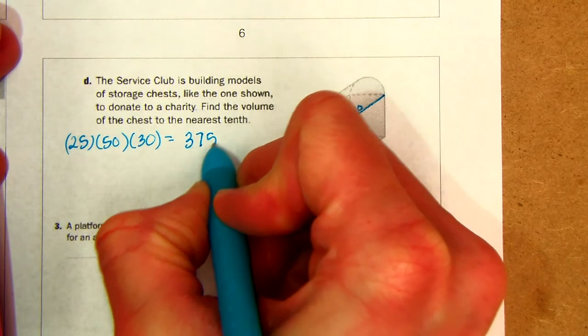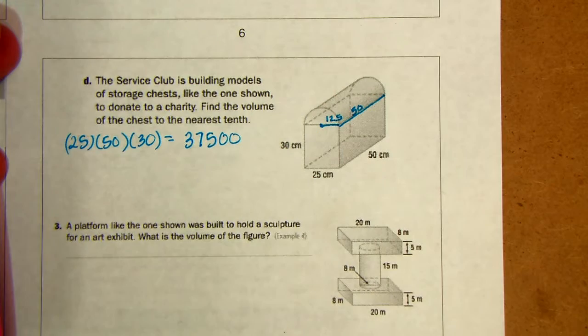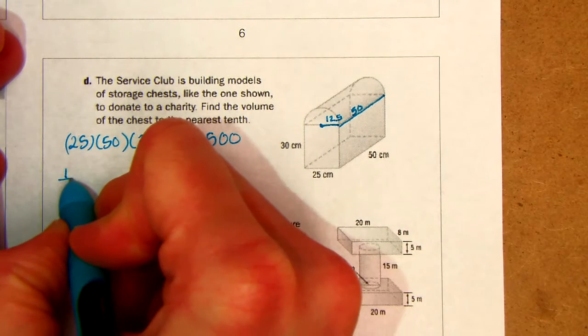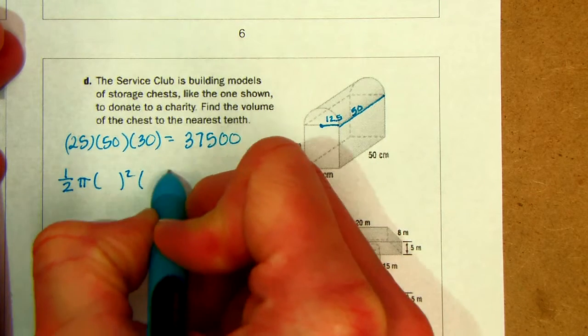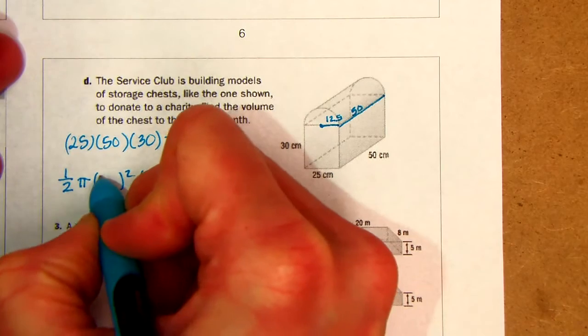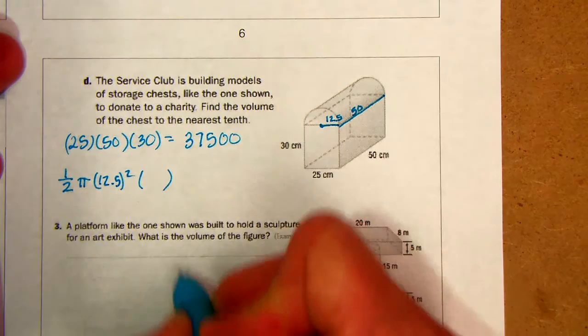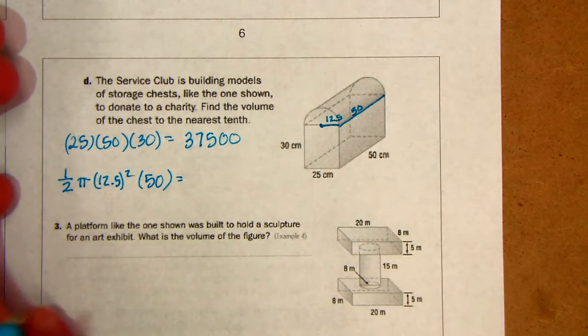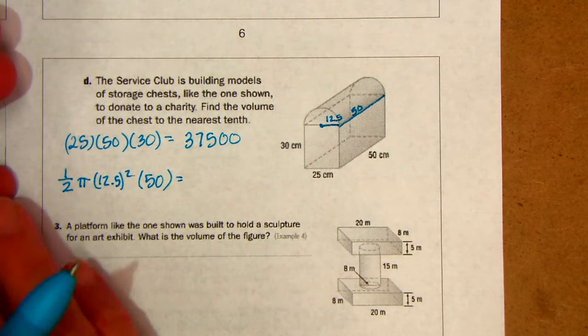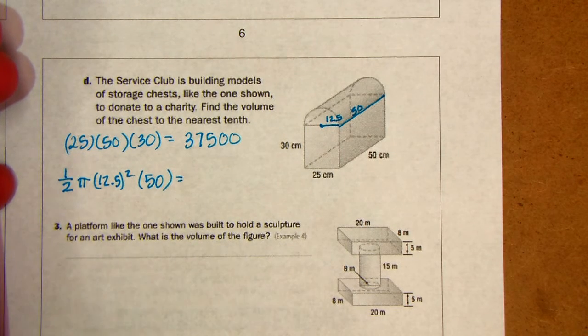So 1/2 pi r squared h. Now r is 12.5 and h is 50. So 12.5 squared times 50. I'm going to go ahead and take half of that. So I'm going to get 3,906.25 pi.